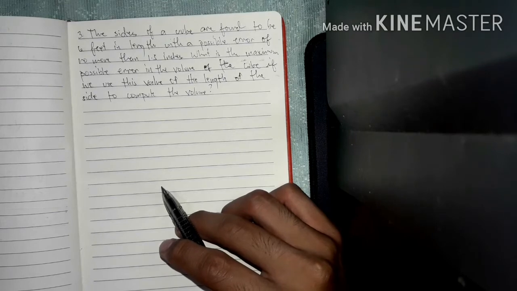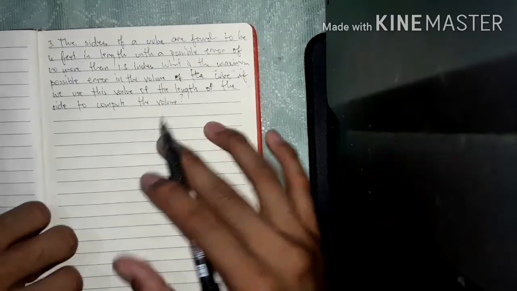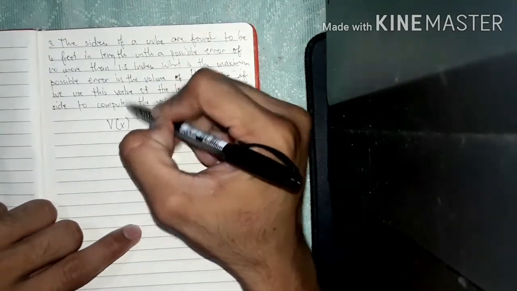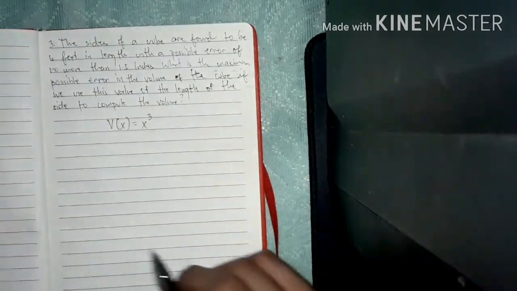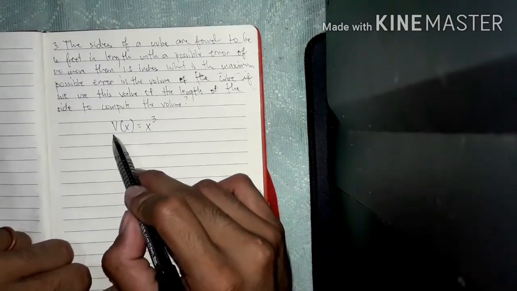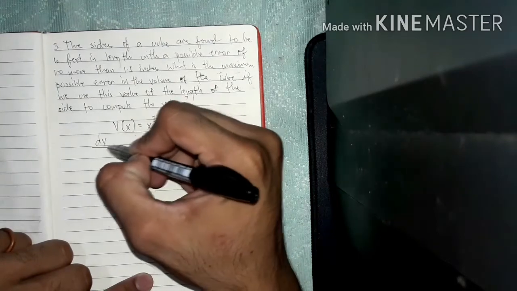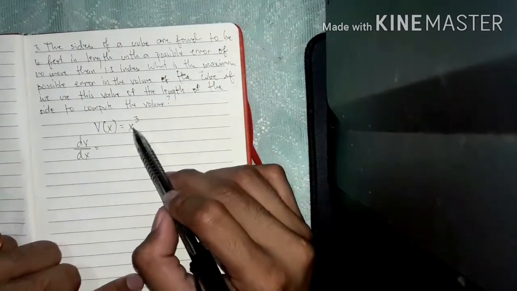Then atong remember ang volume sa cube. So ang volume sa cube is, so ato na siya i-denote as V equals x cubed. Then next thing ana is atong i-derive ang V with respect to x. So derivative of V with respect to x is equal to, so power rule gihapon.